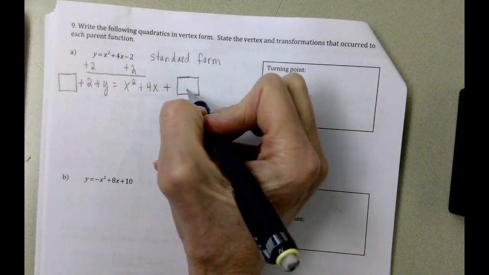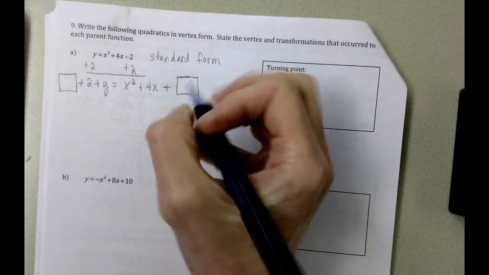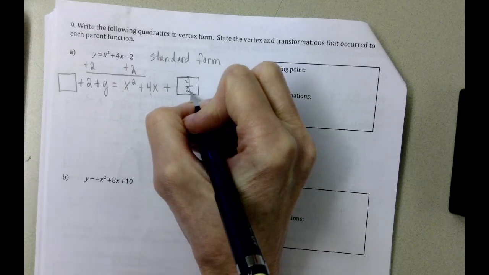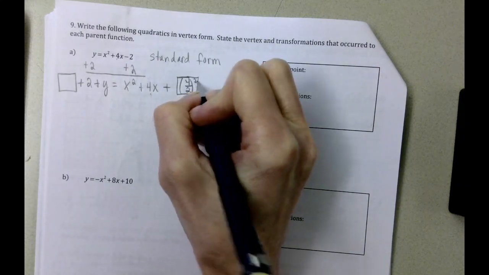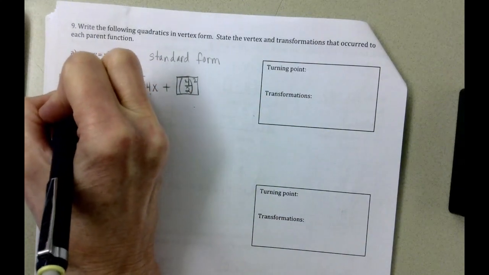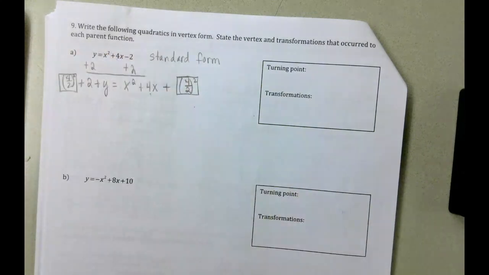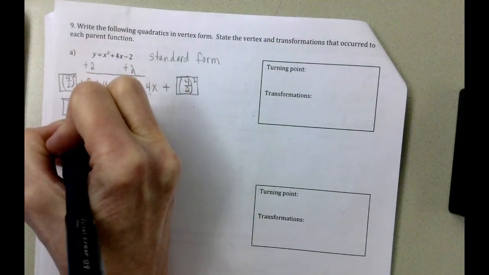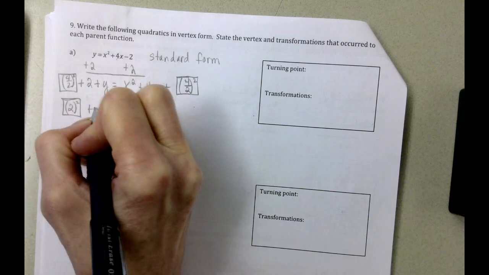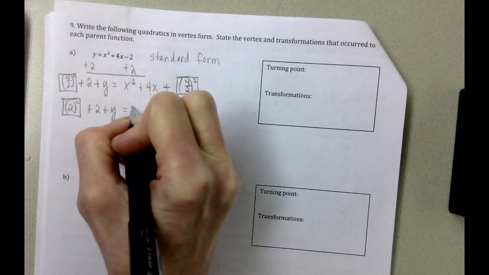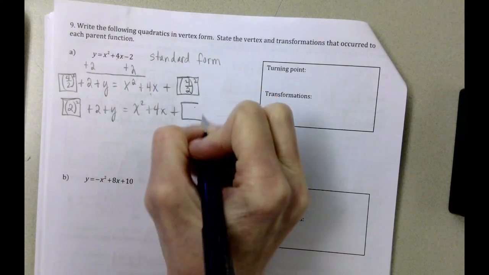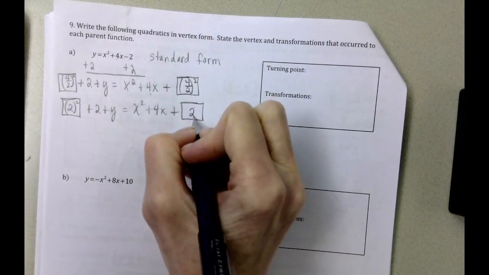To figure out what goes in this box, we look at the number in front of that. It's 4, including the sign. So it's positive 4 divided by 2 squared. And let's simplify that. 4 divided by 2 is 2 squared. Plus 2 plus y equals x squared plus 4x. Same value over here. 4 divided by 2 is 2 squared.